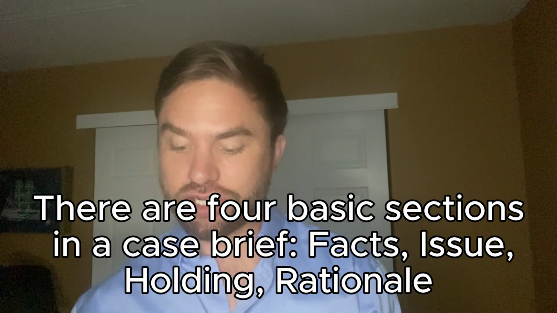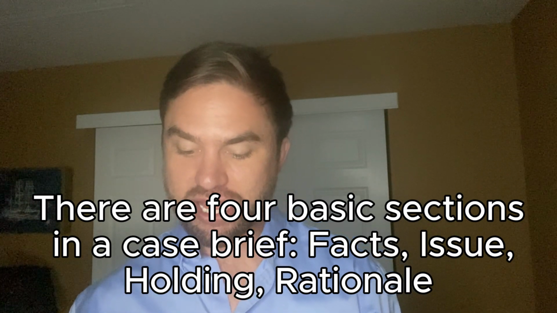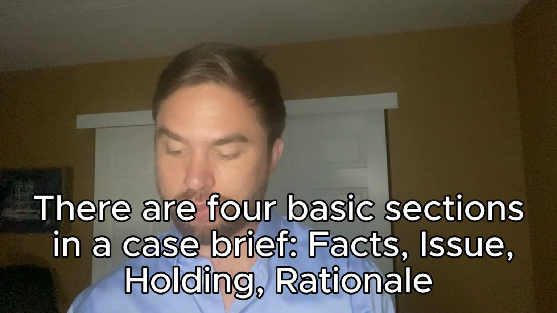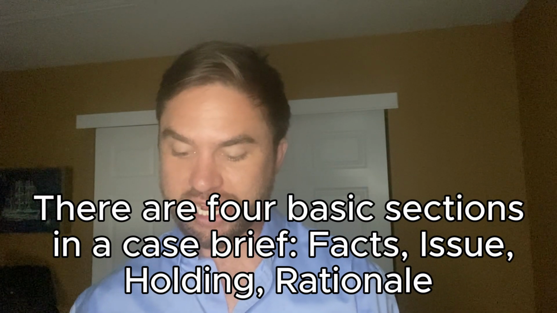In your facts section, reduce the facts to the bare essentials. The issue and holding sections are paired. The holding is the court's answer to the legal issue presented by the case. When a case contains more than one issue and holding, just add an S to the headings.